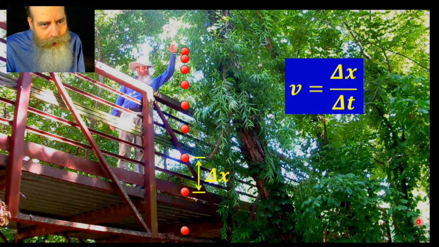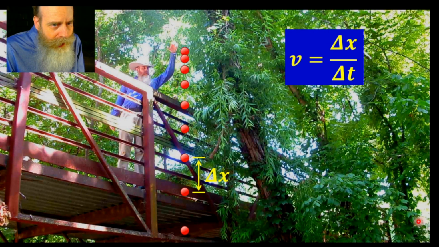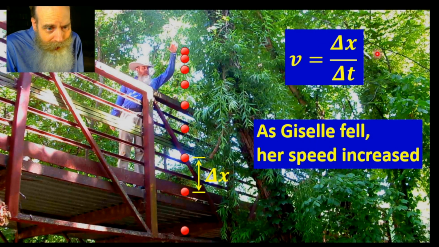The velocity is equal to delta x over delta t. Delta t is always the same, but delta x is increasing as she falls. This means that as Giselle fell, her speed increased. That's what we expect. This is accelerated motion, so she's going to be speeding up as she falls.